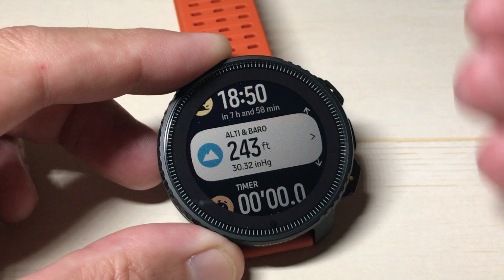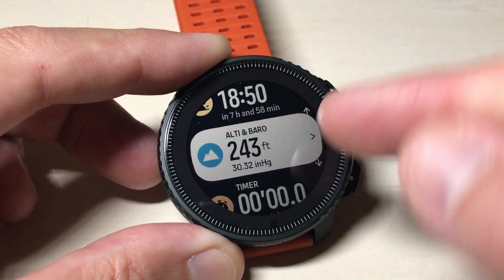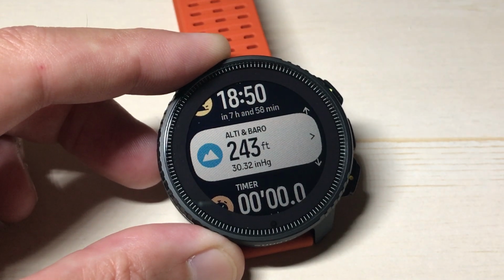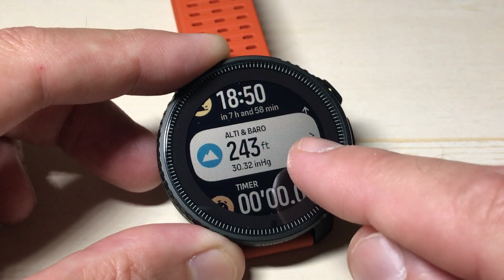When you go to it, you can see a little bit more information than we saw on my watch face. I can see my altitude value and I can see my barometric pressure value. This is all coming from the sensor on the watch. This is not using your smartphone at all. So you get a little bit more information when you go to this widget.